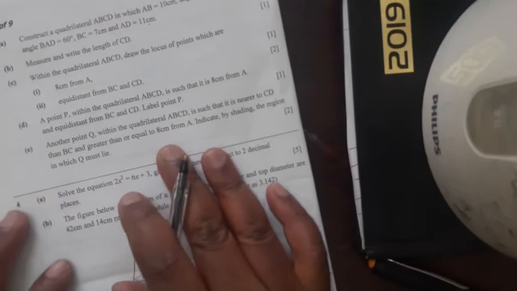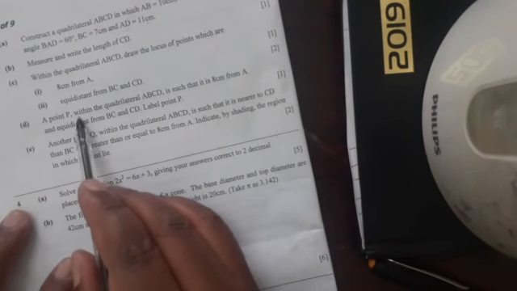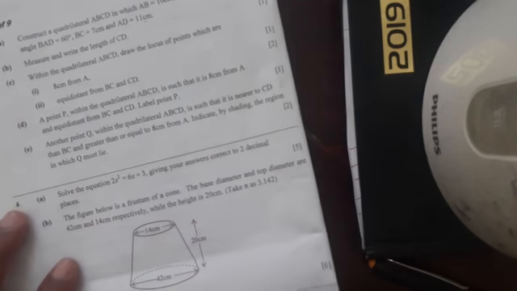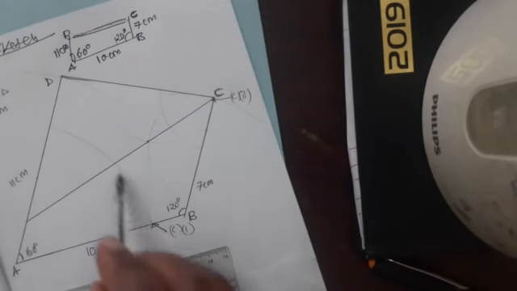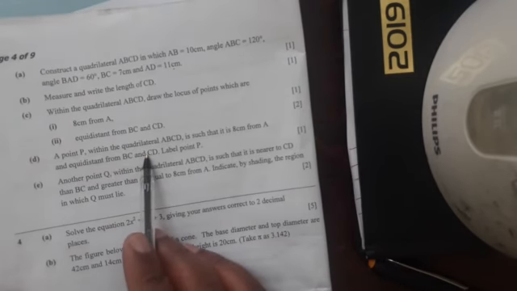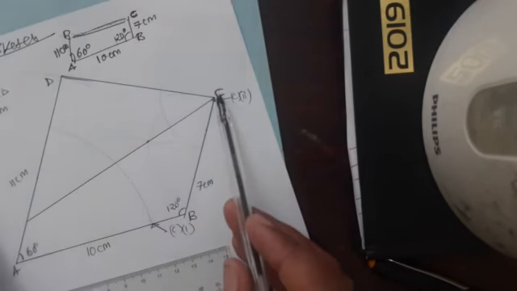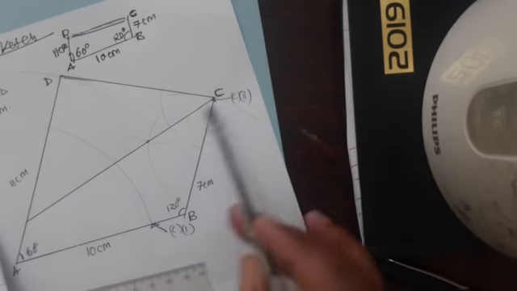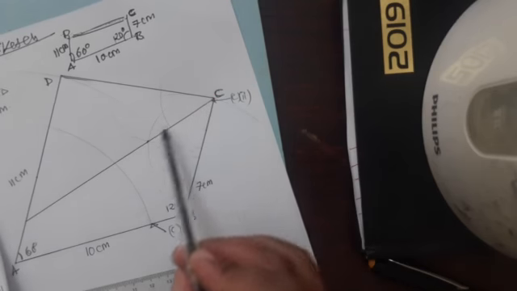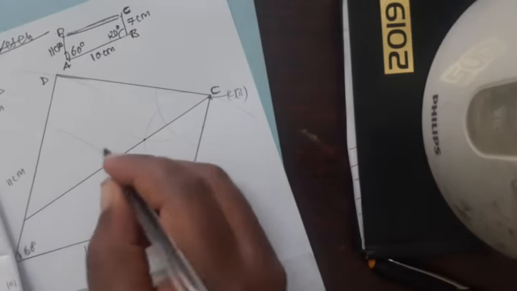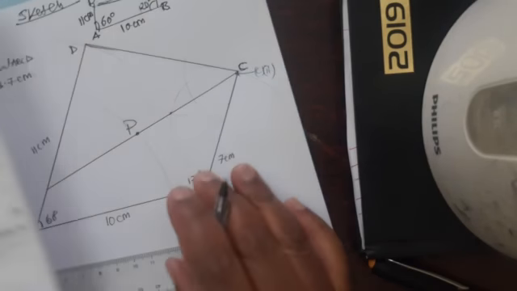Then you come here, D. This is not mathematics, it's just grammar. Another point within the quadrant ABCD is such that it is 8 centimeters from A. So this point should be in here, all right? And equidistant from BC and CD, it is this line. So it must be in this line and the arc. In short, where this line and the arc are intersecting at this point, all right? That is where you put your P, okay?